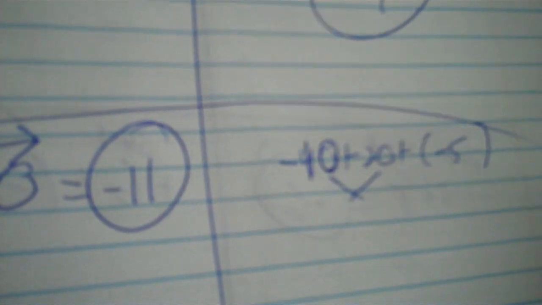Okay, moving along. Sometimes I might give you 3 numbers to add. It's no big deal. So negative 40 plus 20 plus negative 5. So let's just focus on those two first. The number line doesn't go to negative 20, so I'm going to change it to a negative 10. It's on the document too. So negative 10 plus 20.